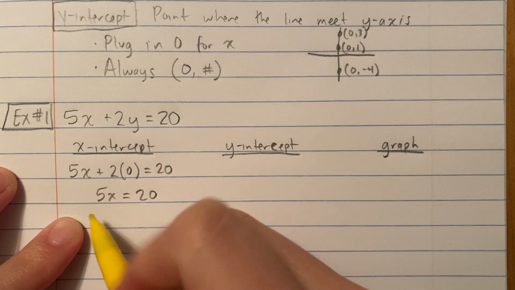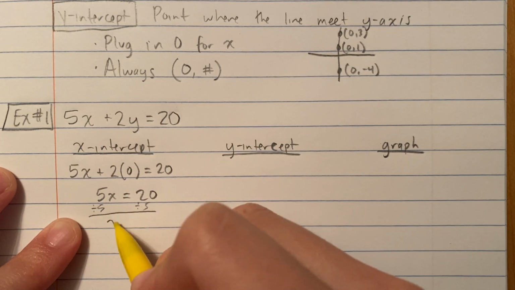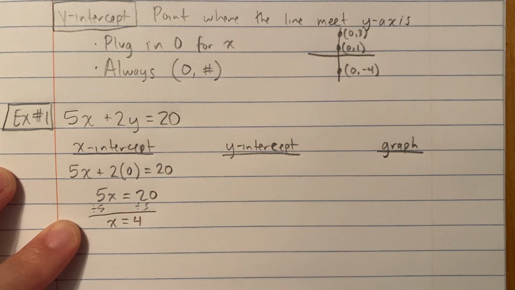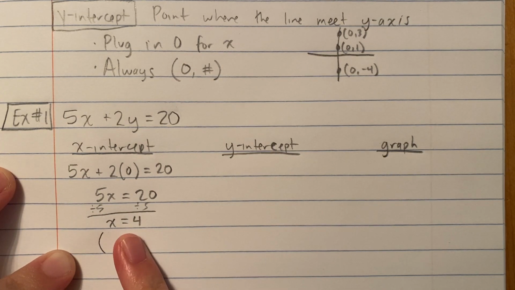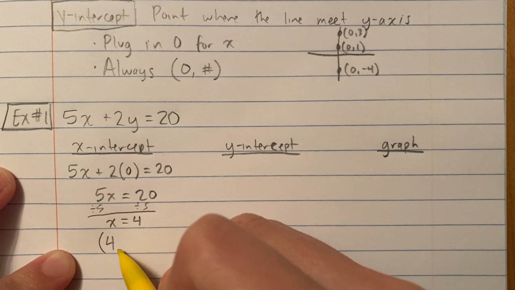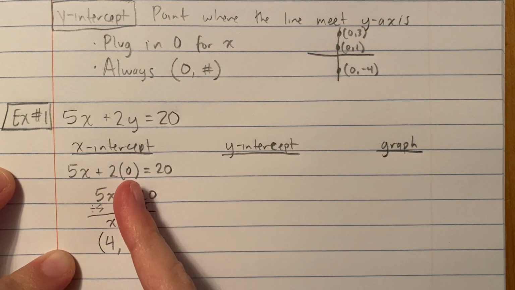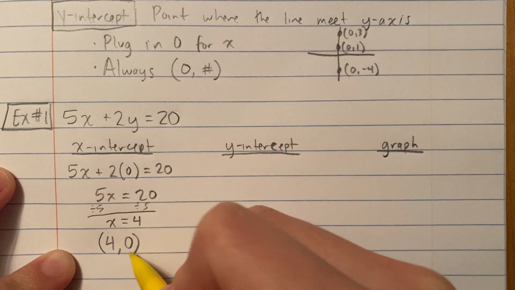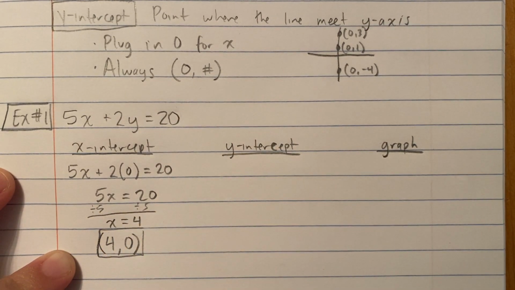Okay, so now I'm going to solve, right? I'm dividing by 5 on both sides. I get x equals 4. So my x-intercept, it's a point on the graph. And at that point, my x value is 4. And what's my y value? My y value is 0. Remember, I plugged in 0 for y. Right? So my x-intercept is the point (4, 0) on the graph.